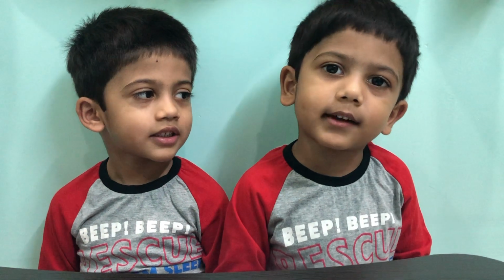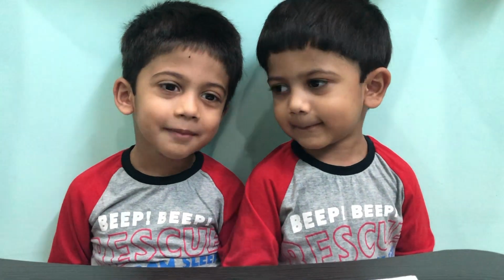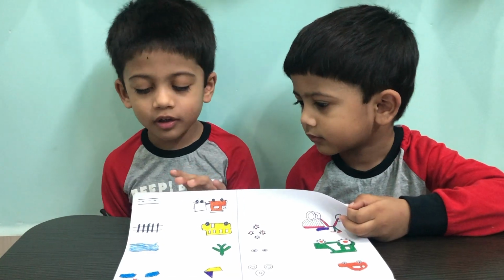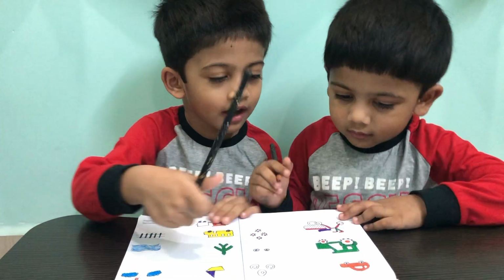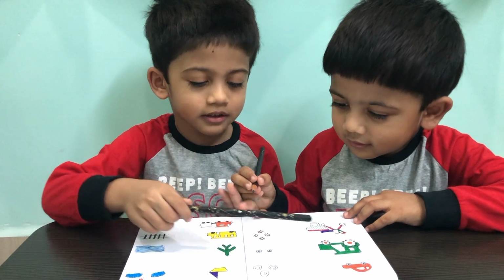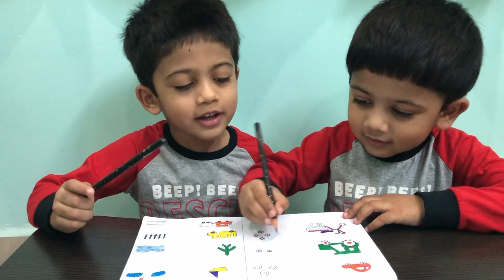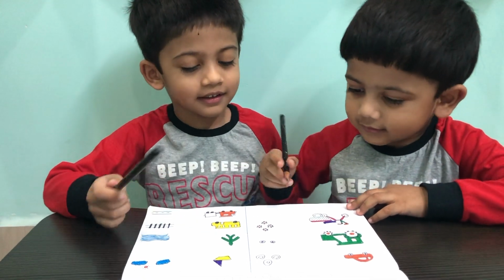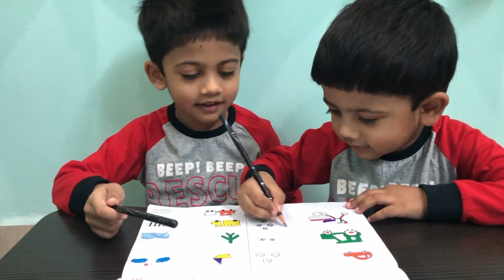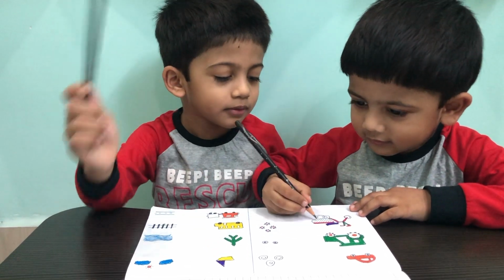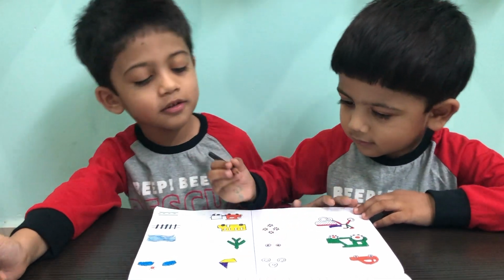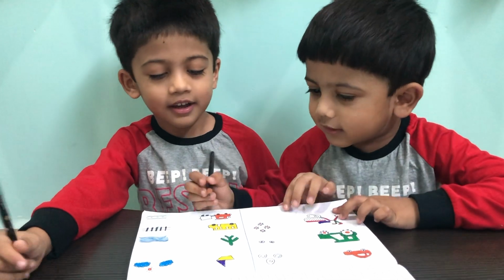I am Shivansh. I'm doing the activity. Hi, I'm Varshit. Today we are both doing activities. I'm going to explain how to do it. Shivansh, you match this car to the same wheels. Now the tractors. Now the bike. You didn't touch anything.